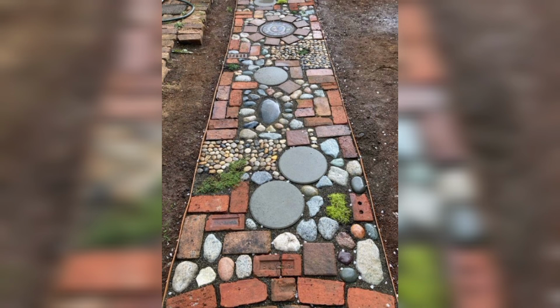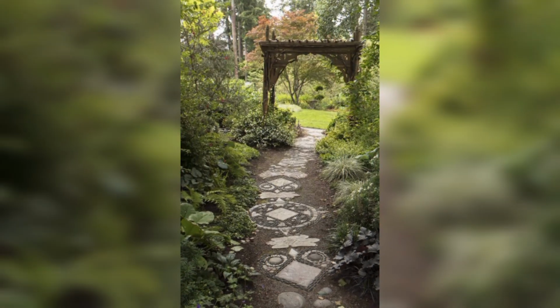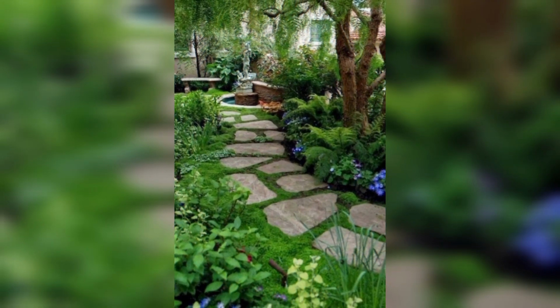So what is a paved walk? If a road or an area of ground has been paved, it has been covered with flat blocks of stone or concrete so that it is suitable for walking or driving on.